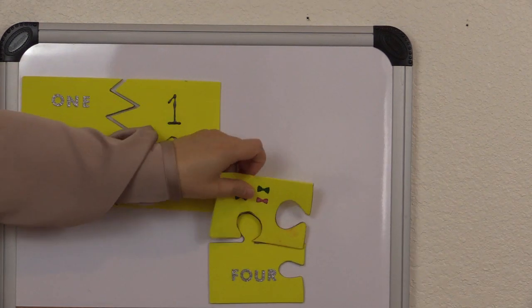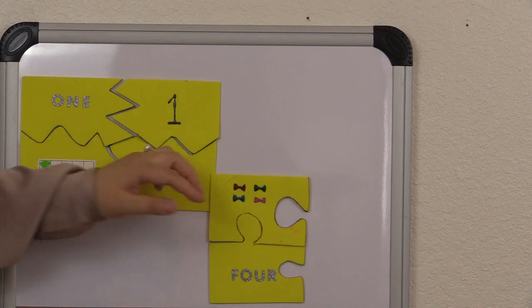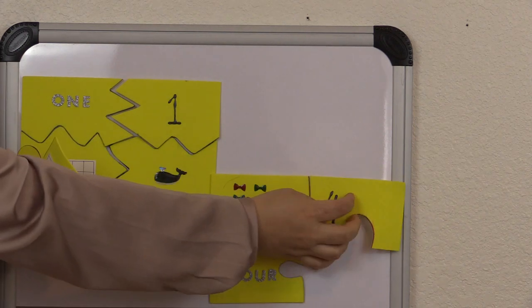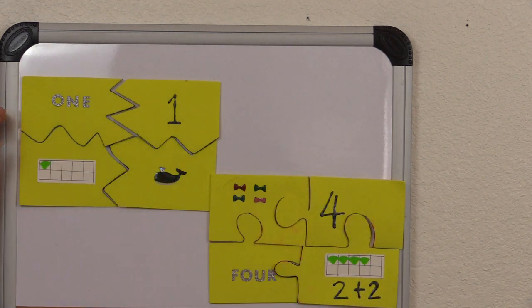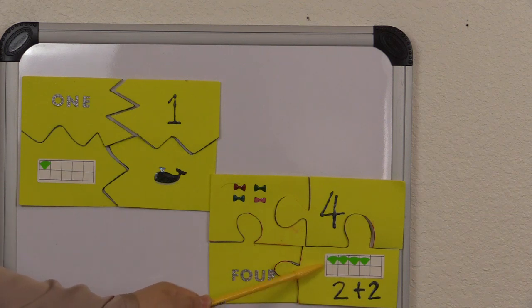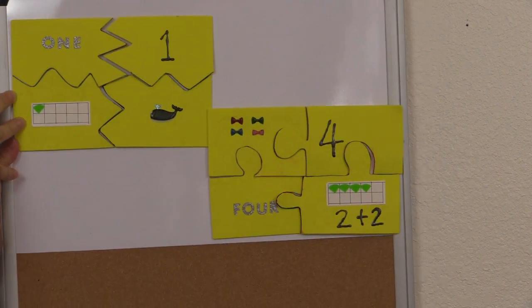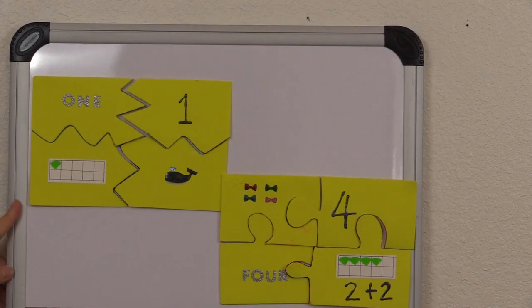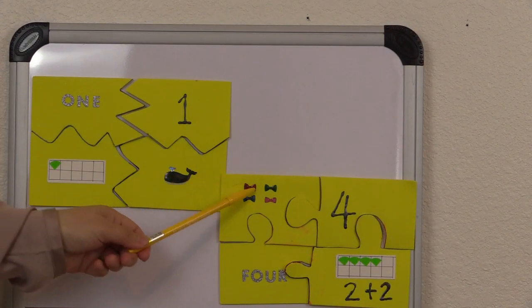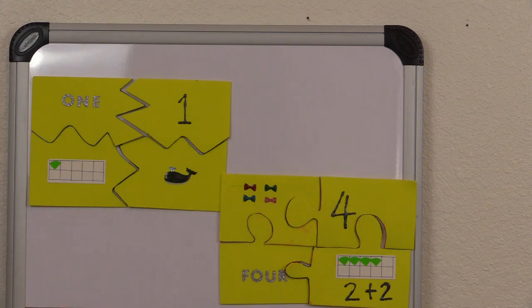And it looks like this, and 4, and 4. So I have 4, 4, 4, and 4. 1, 2, 3, 4 on the 10 frame. Also, I can use 2 plus 2. See that? 2 plus 2, 2 plus 2. So I can incorporate number sentences in here, but kids can still practice puzzle in 4 different ways, 5 different ways to represent 4. So it can be a good practice for them in a fun, engaging way.